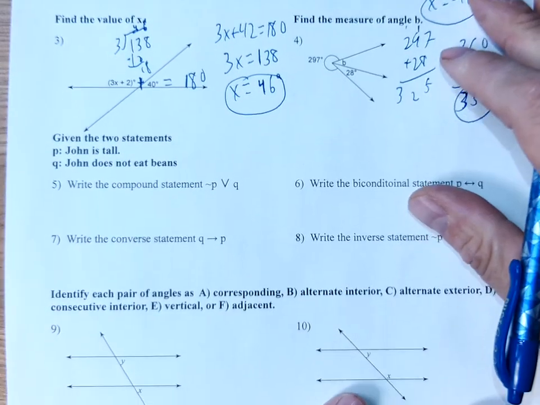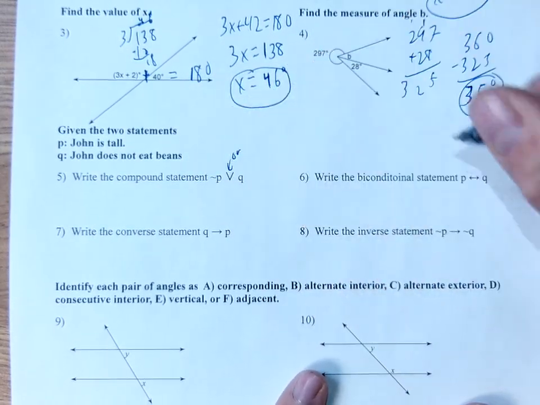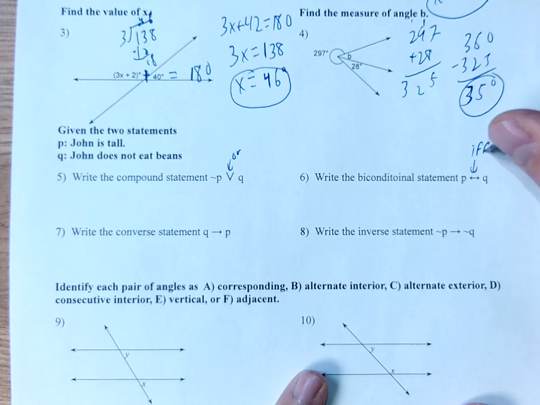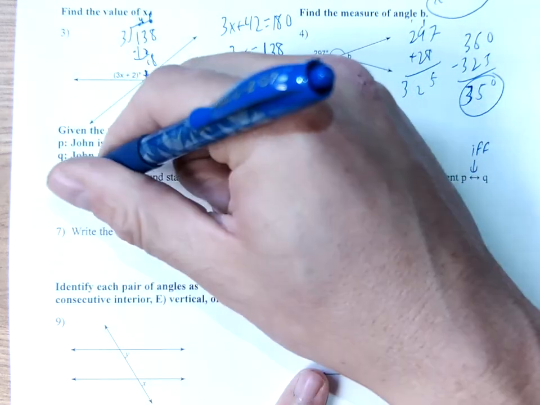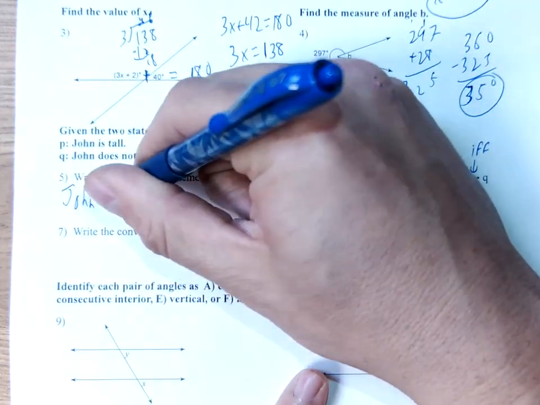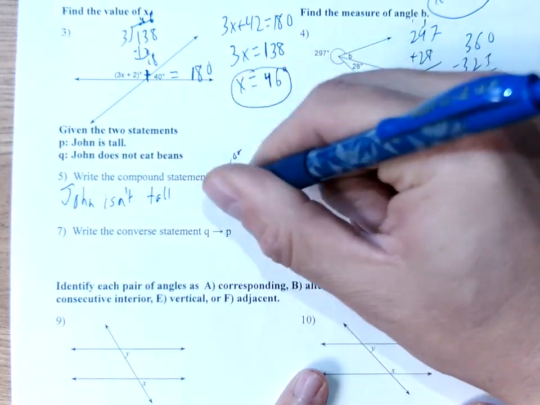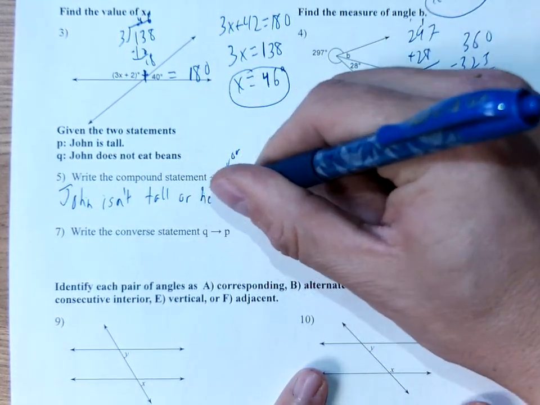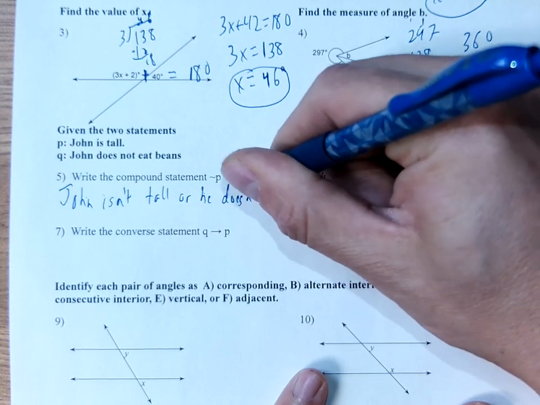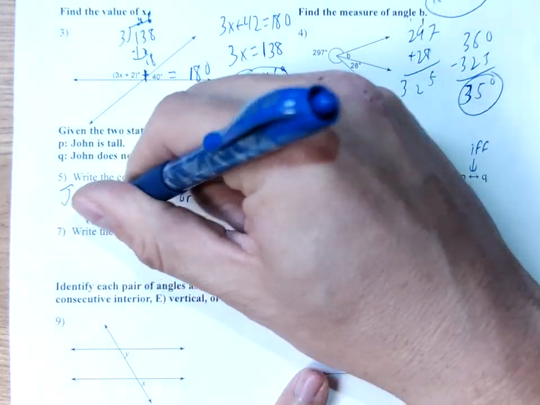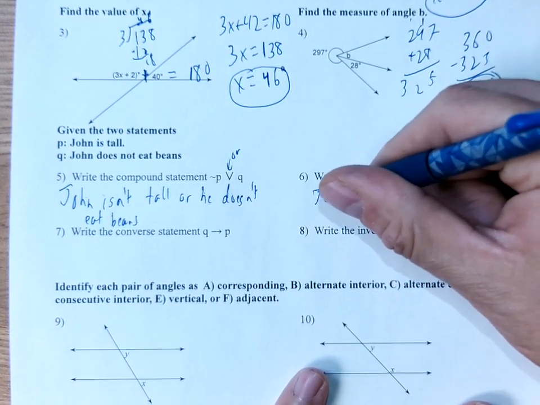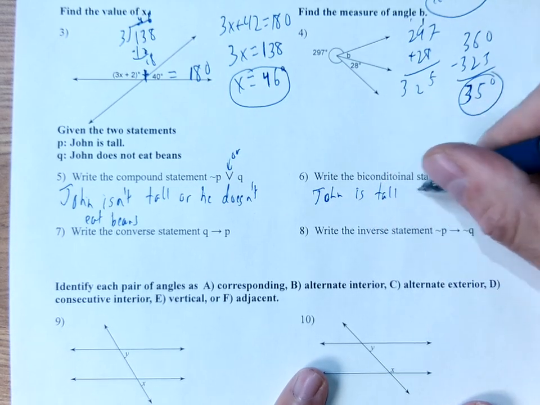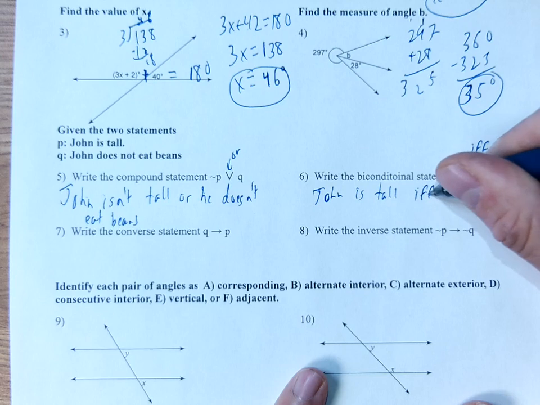Alright, next one. This is OR. This is if and only if. And these are both if-then. So negation of P or Q. So John isn't tall. Or he doesn't, because again, Q already says he doesn't eat beans. Alright, John is tall if and only if, which can be abbreviated with IFF, he doesn't eat beans.